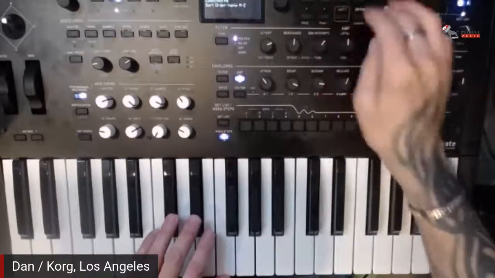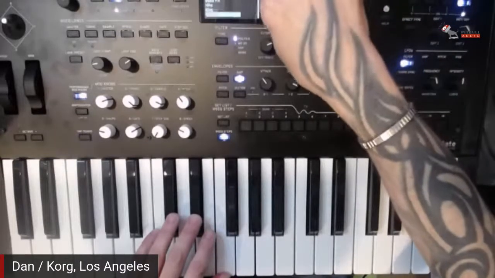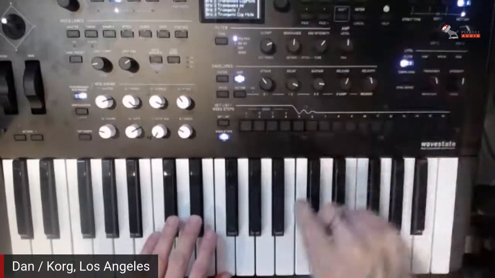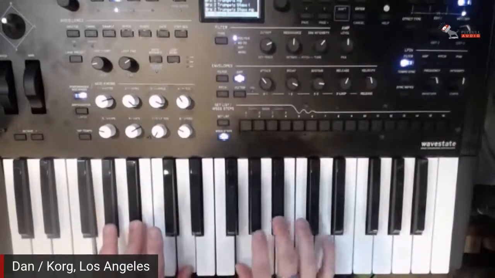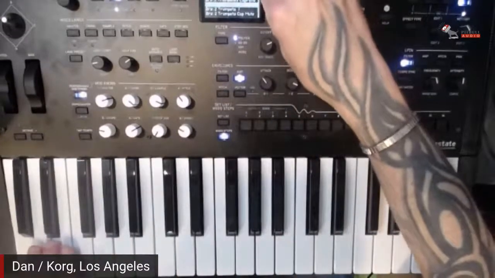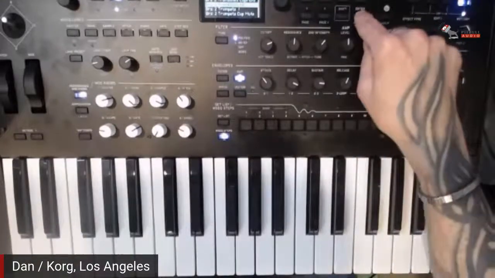So I'm going to go over to my categories and let's see what I've got here. Brass ensemble, perfect. Okay, I like that trombone section. So we've got that.